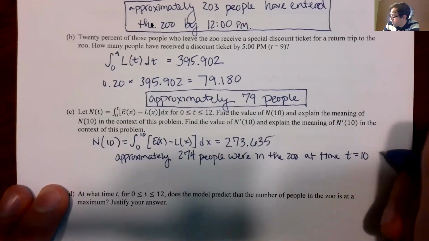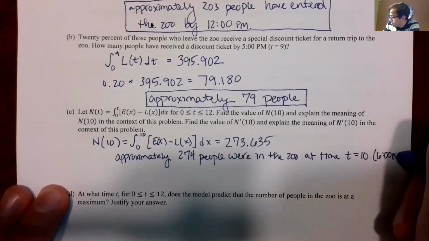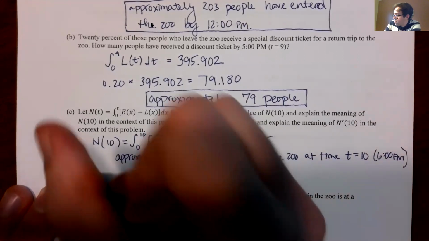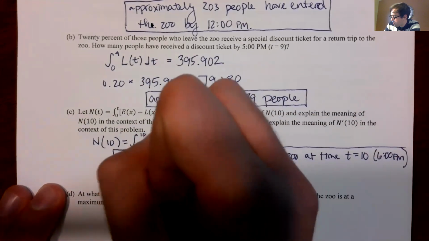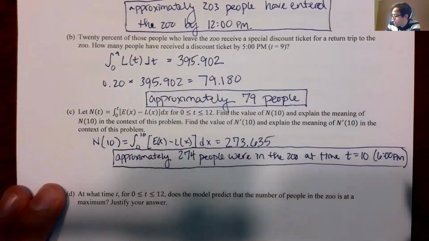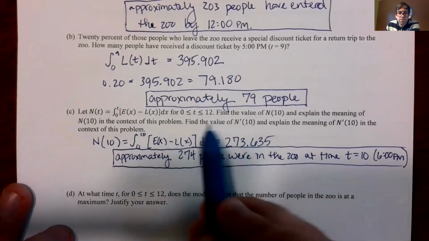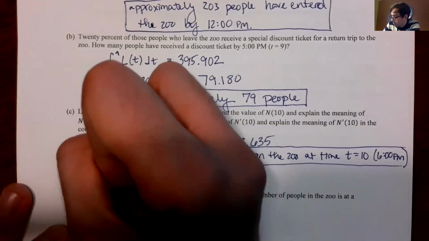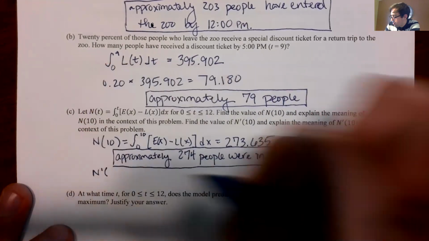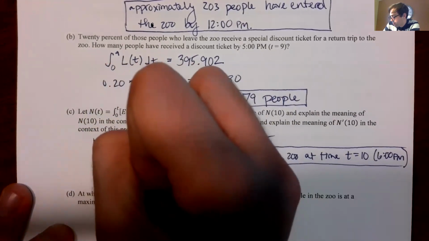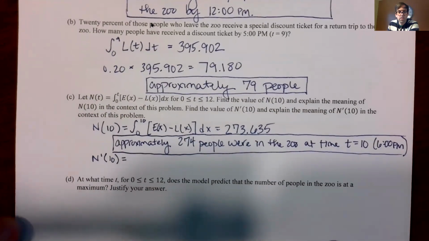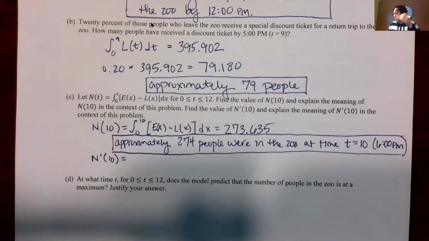Which was 6 o'clock p.m. Okay, so that's the first answer. Question also says to find n prime of 10, rather. So finding the derivative here of this. Okay, so I'm going to pause real quick and we'll get into that.